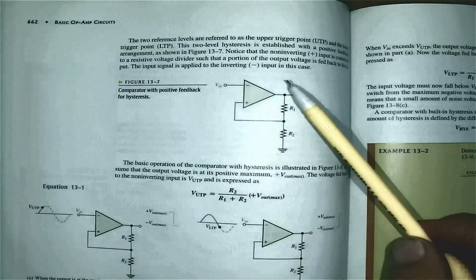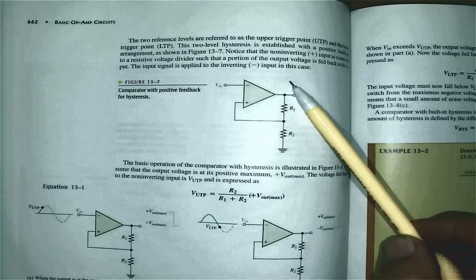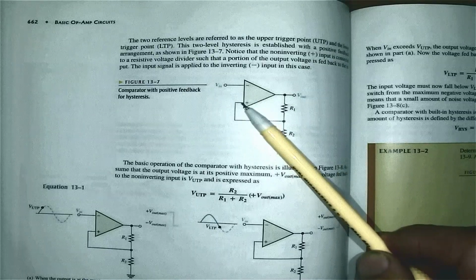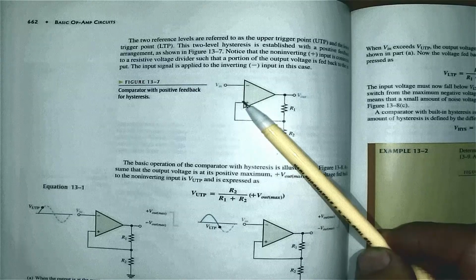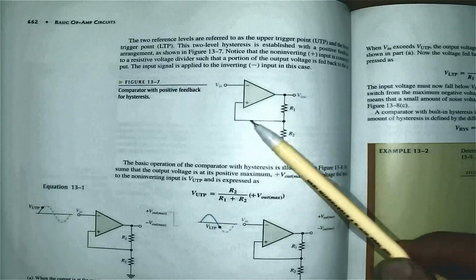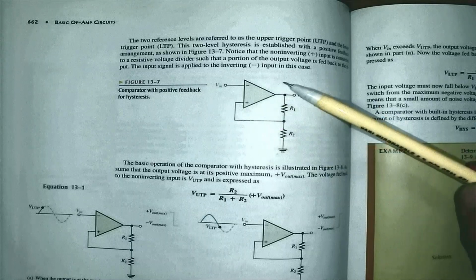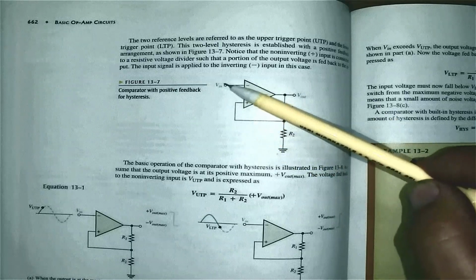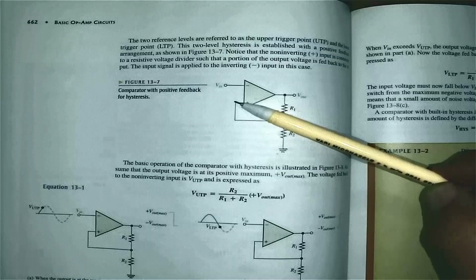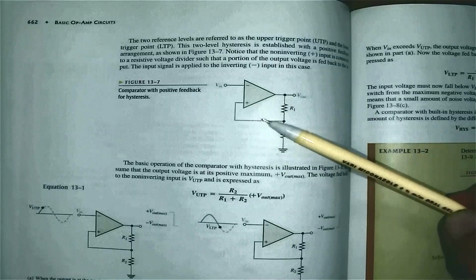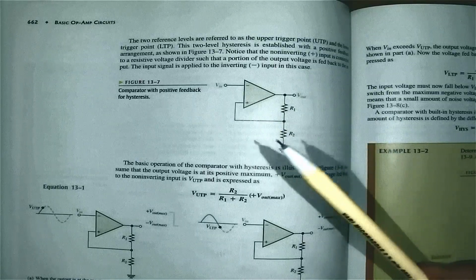That means if my output is positive, what will I feed back there? I will feed back positive there. If my output is negative, what will I feed back there? I will feed back negative. That means if the output is positive, I will compare the input signal with this positive voltage, and where the output is negative, I will compare the input signal with a negative voltage.